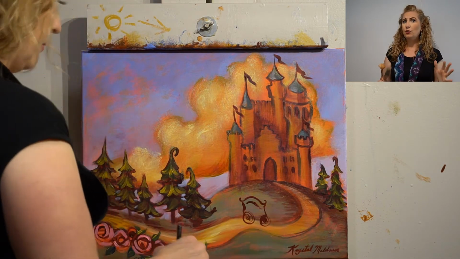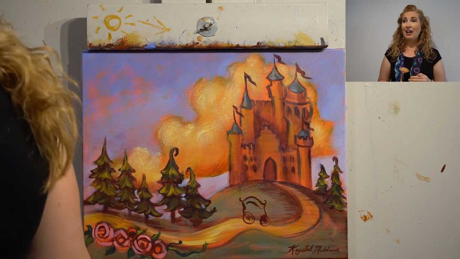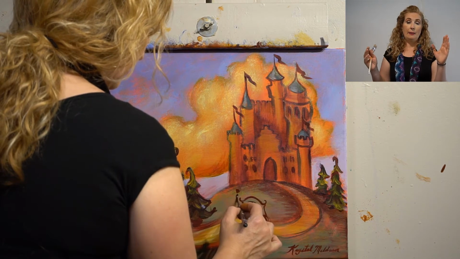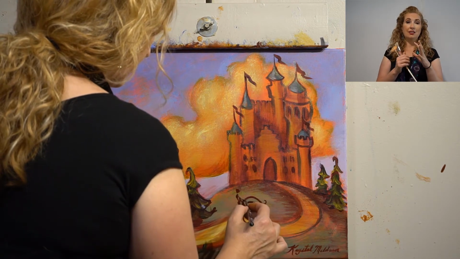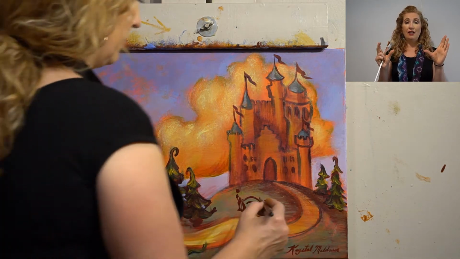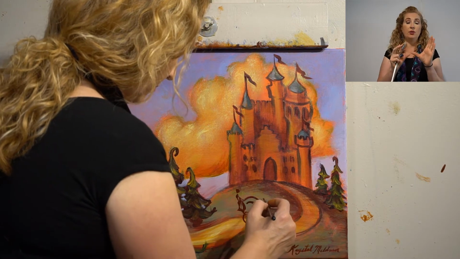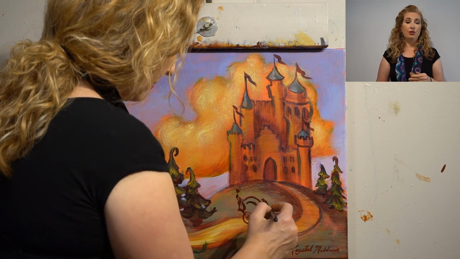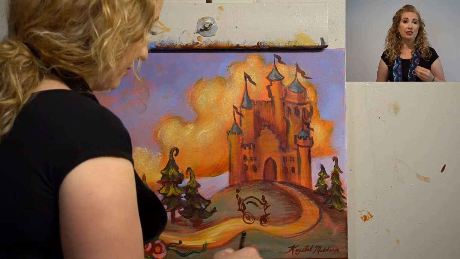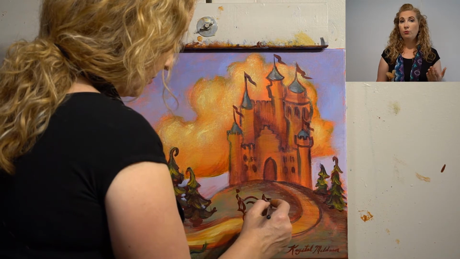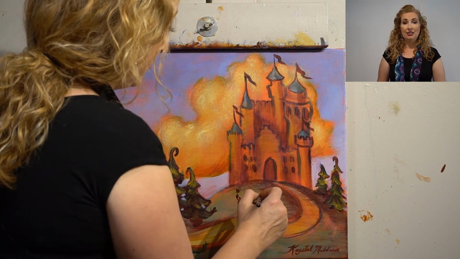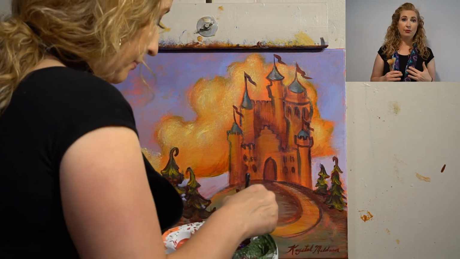I want to define value for you also. Value is the light to dark, and you can have in a painting 10 values, but that is way too complex. We want to just have 3 or 4 values. And value is challenging because the eye can see out in nature 5,000 different values. But Norman Rockwell, when he painted, he tried to use 2 values, light and dark. So that's really what we want to do. We want to simplify it.